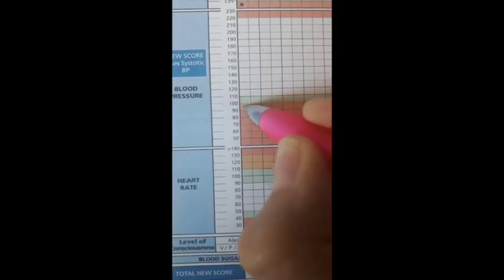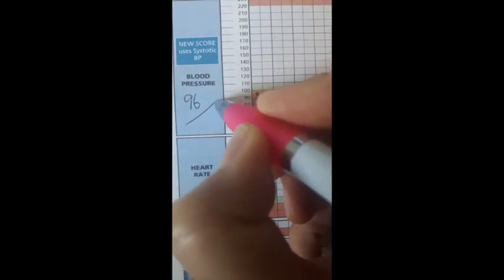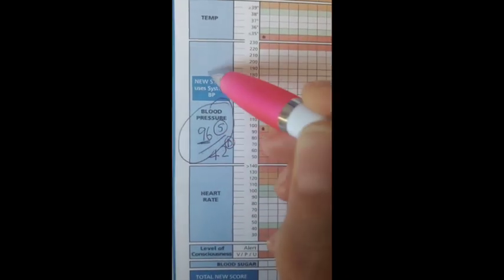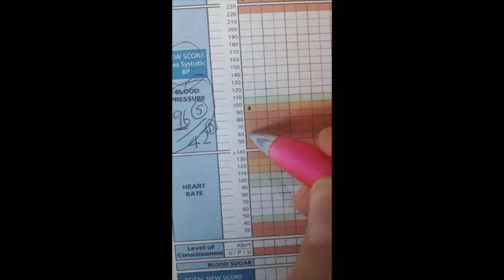His blood pressure is 96 systolic. Again, I'll write it here, 96/42. This is the systolic, this is the diastolic. For the purpose of the deteriorating patient and for the scoring system, we are only scoring the top number, the systolic. We can put this down here, just so we know that his diastolic was low, for future reference. But for the scoring system, this is all we need to know.